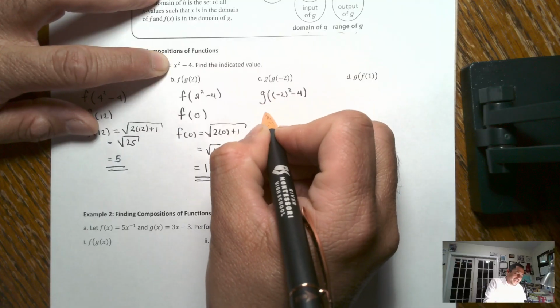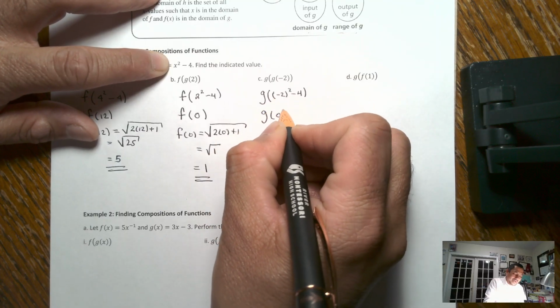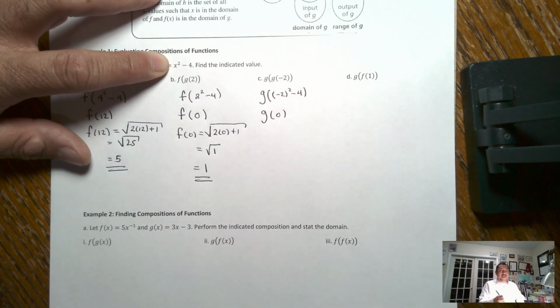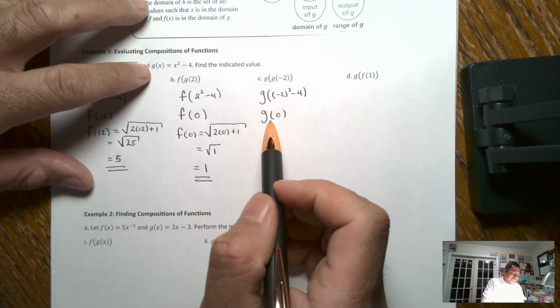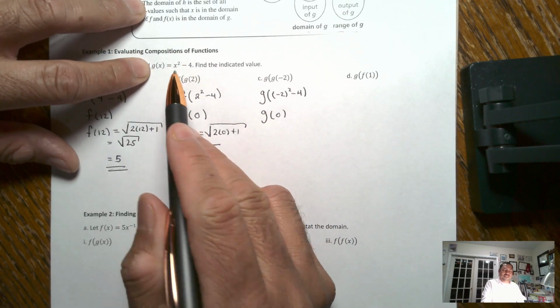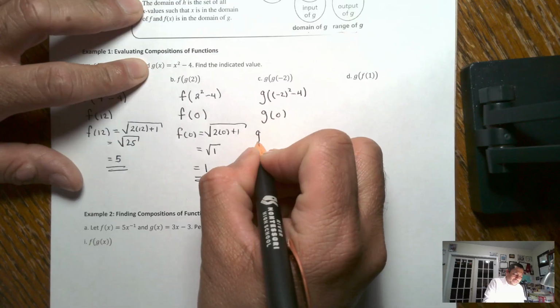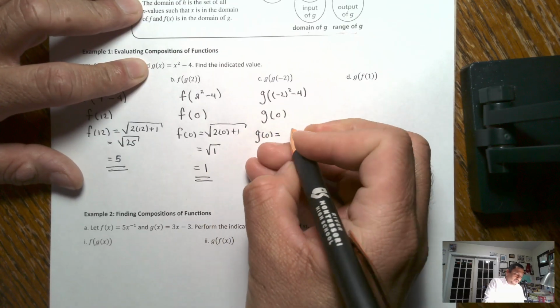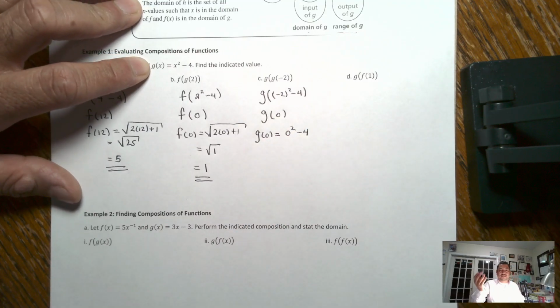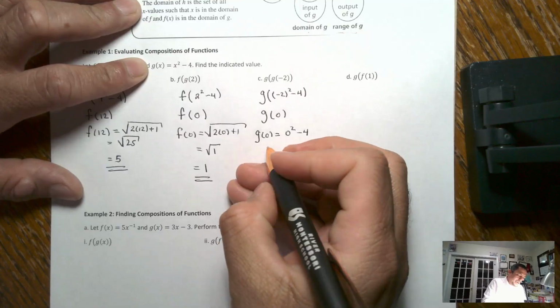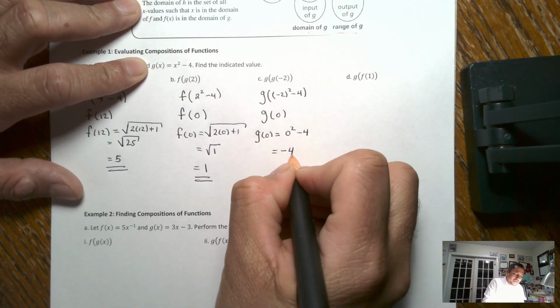And then I have g of 0 again. The difference from the previous one is that 0 was being evaluated in f, but in this case, I'm going to evaluate it in g(x). So g of 0 is equal to 0 to the second power minus 4. 0 to the second power is 0, and then minus 4 is equal to negative 4.